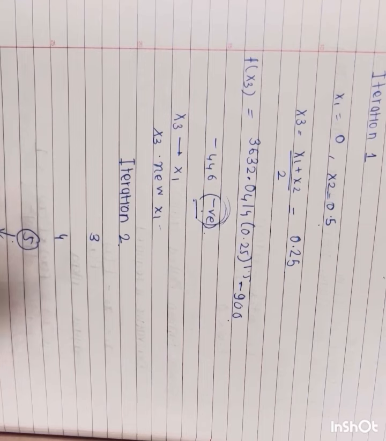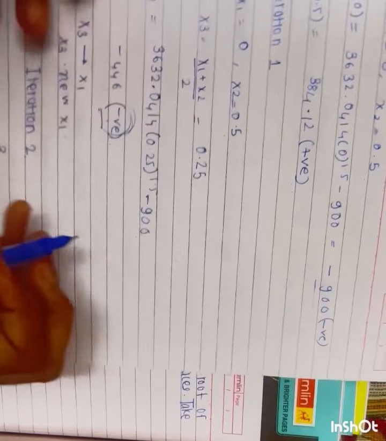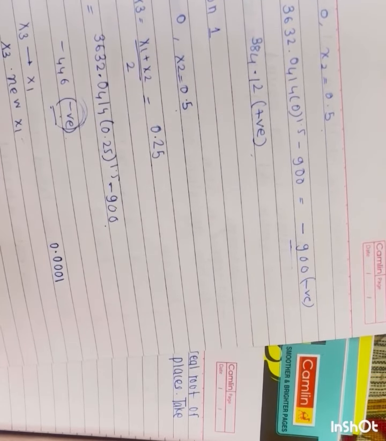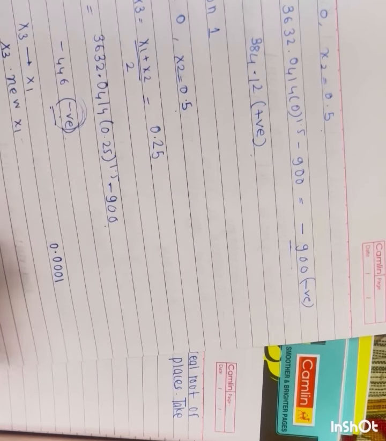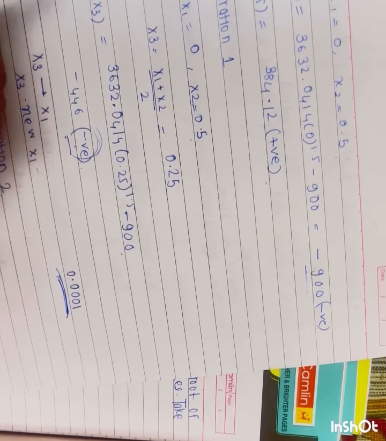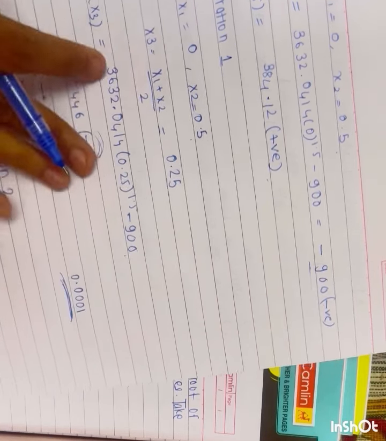If they have told us the accuracy, then we have to solve it until we get the required accuracy. So if they have given the accuracy 0.001 till 4 decimal places, you have to solve until you get this accuracy. The answer should be less than this. Then and only then you can stop solving. I hope this is clear.